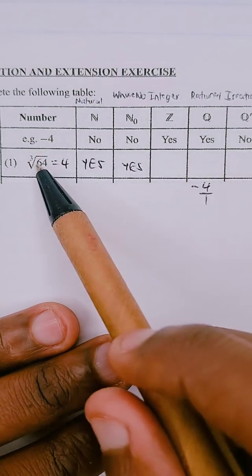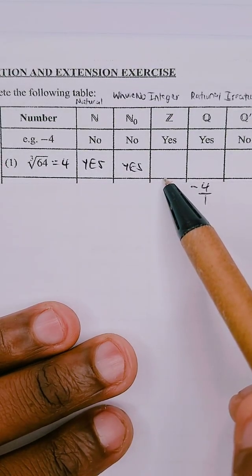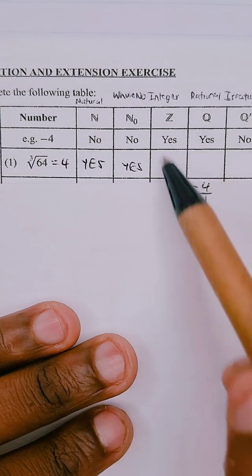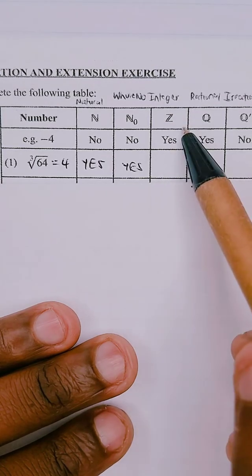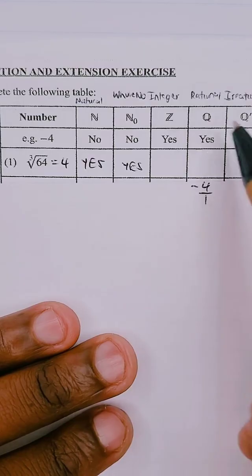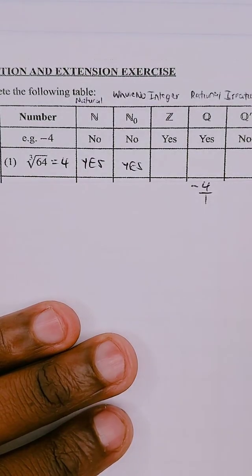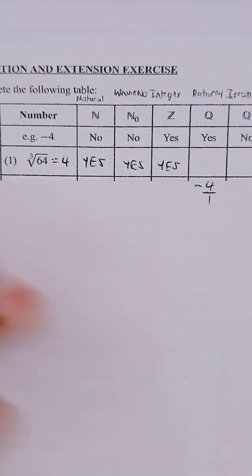Cube root of 64, is it an integer value? Yes or no? Cube root of 64, is it an integer value? Remember, this symbol stands for integer. So Buddha says yes. Okay, Lesefo says yes. So we've got a few of you saying yes. In fact, the whole majority are saying yes, and you guys are 100% correct. The answer is yes. I don't want to stay too long, guys.